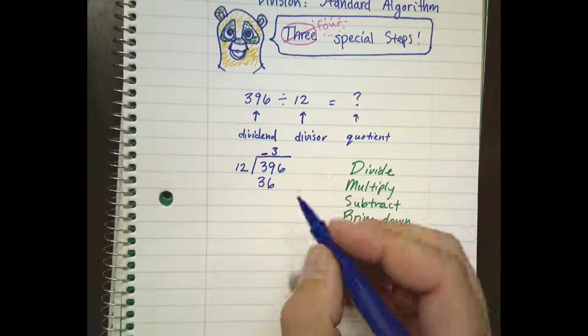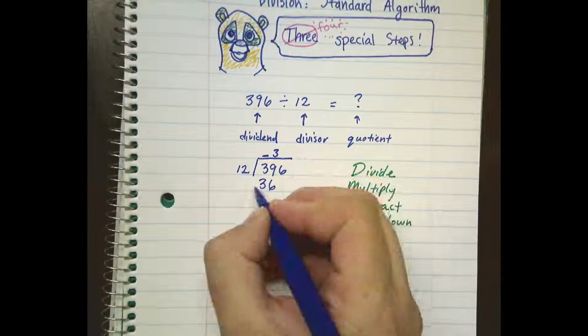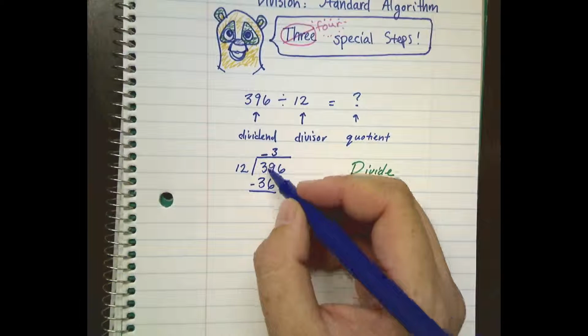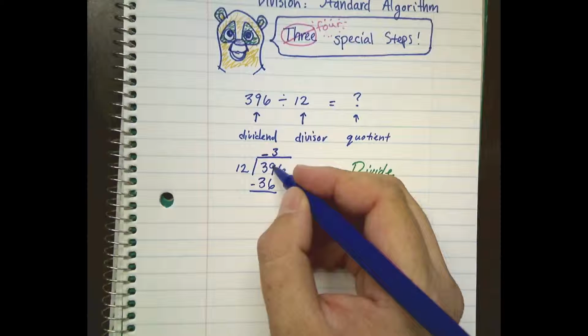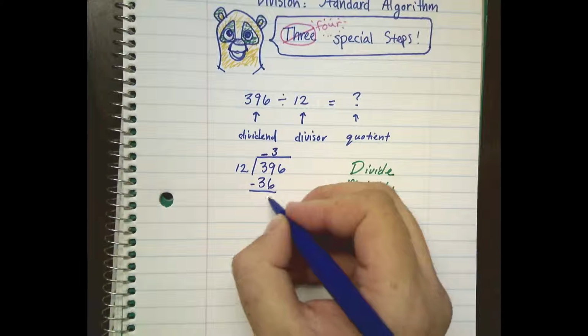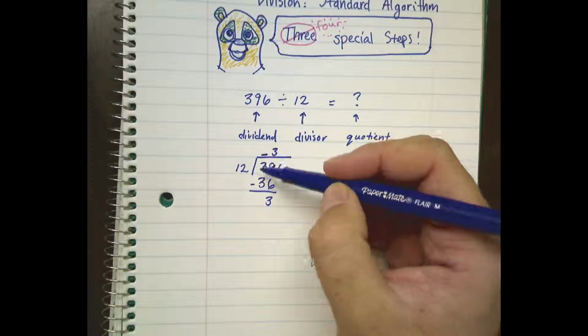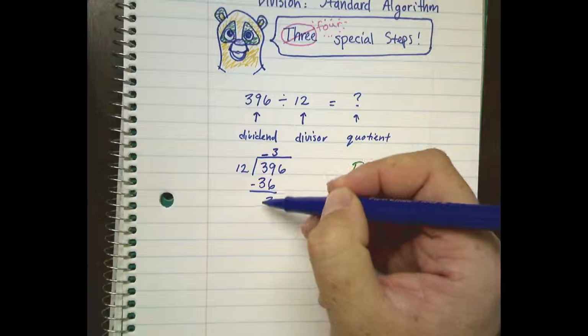So our next step is going to be subtract. Now I'm going to subtract 36 from the 39. 9 minus 6 is going to be 3, and 3 minus 3 is going to be 0 here.